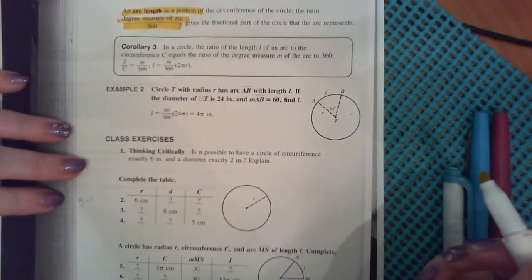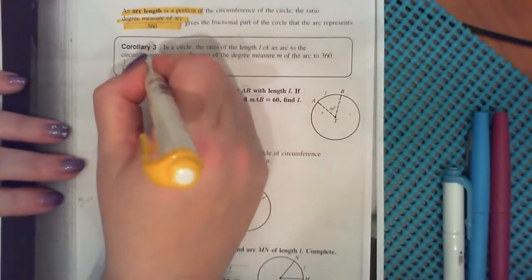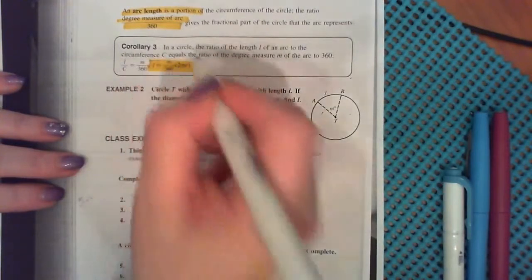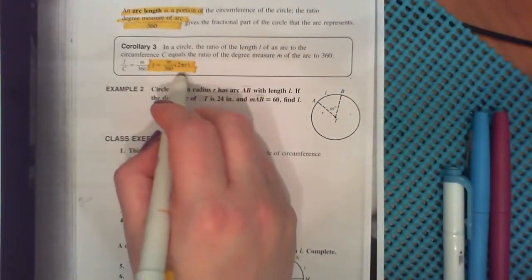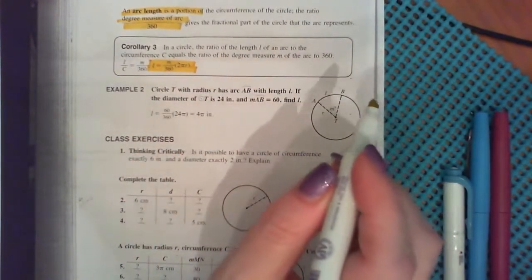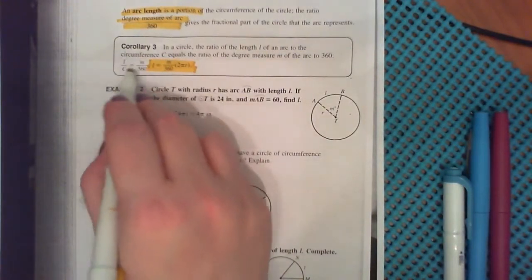In a circle, the ratio of length L of an arc to the circumference C equals the ratio of the degree measure of the arc to 360, which means that the length of the arc is going to equal m divided by 360 times 2 pi r. That's the one I want you to deal with, not this one.